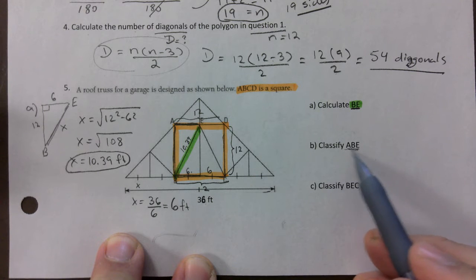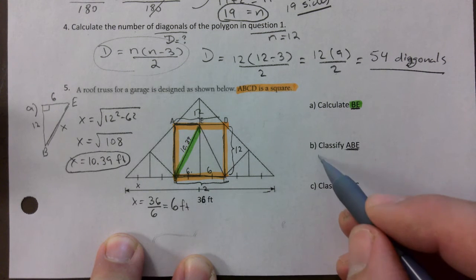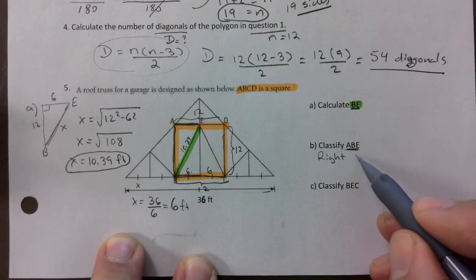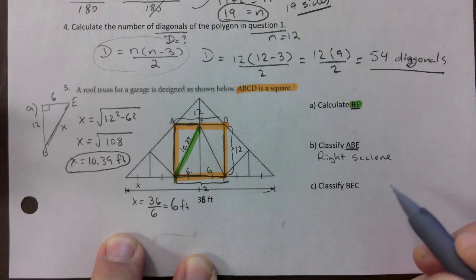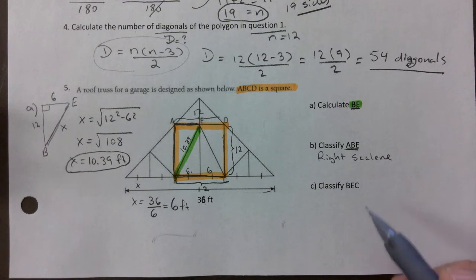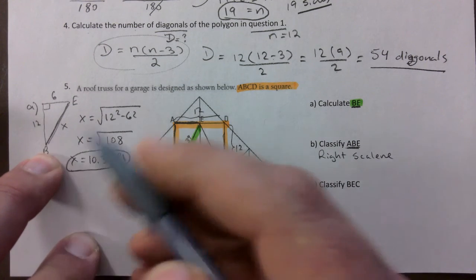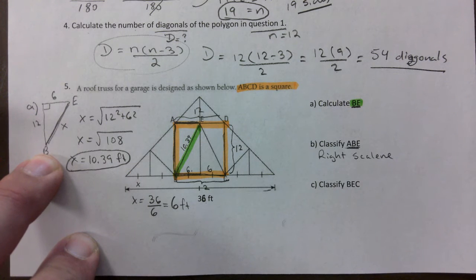Classify ABE. So if you think about it, ABE is definitely a right scalene, because all three sides have a different side length. Oh, yes. Thank you for stopping me. This is a hypotenuse, so this should have been plus, which throws everything out.